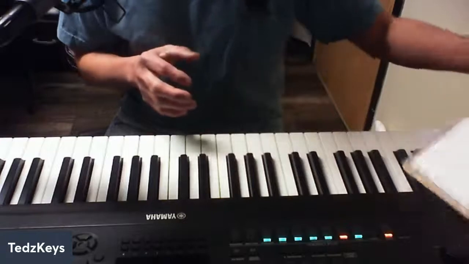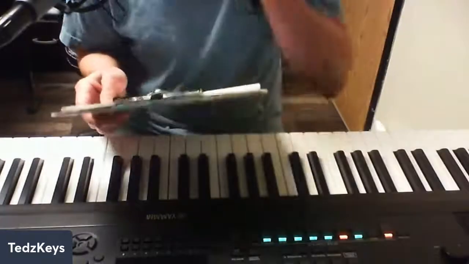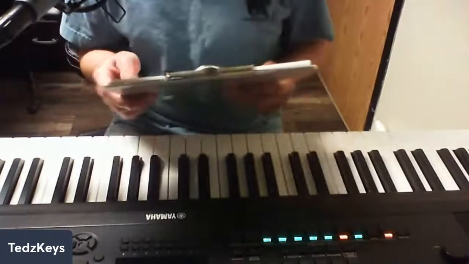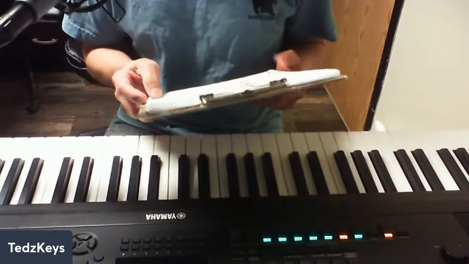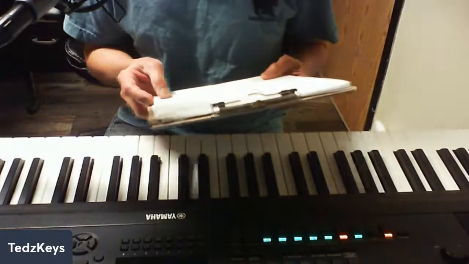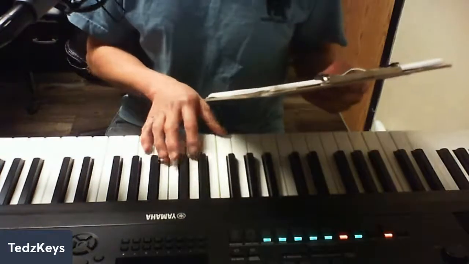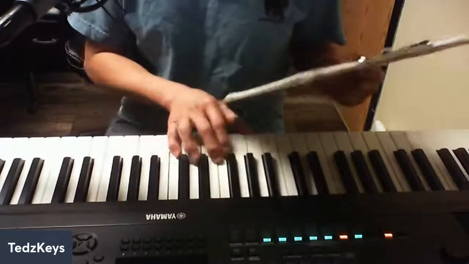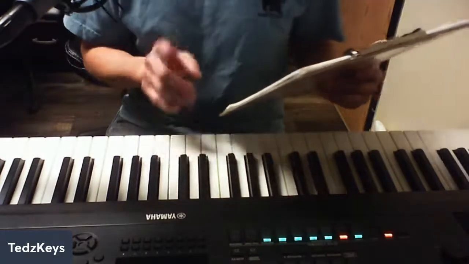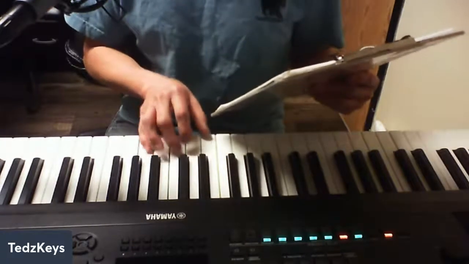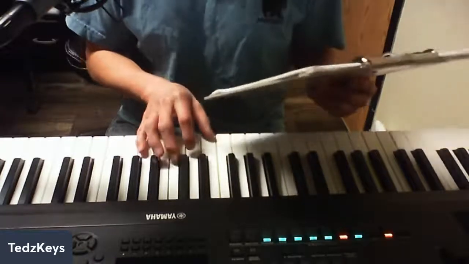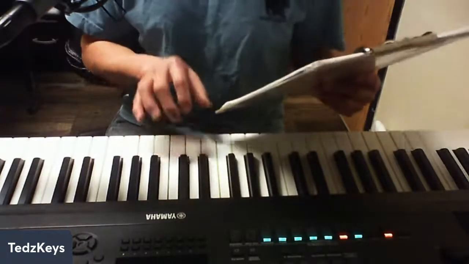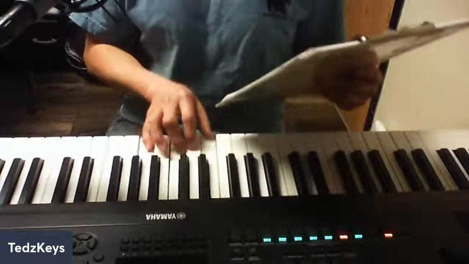So we got, again, a review. We got three simple chords: C, F, G. Practice that with three simple chord voicing inversions: the root position, the first inversion, the second inversion. Do that. Then three simple time signatures: 4/4, 1, 2, 3, 4. 3/4, 1, 2, 3. Or 2/4, 1, 2, 1, 2.